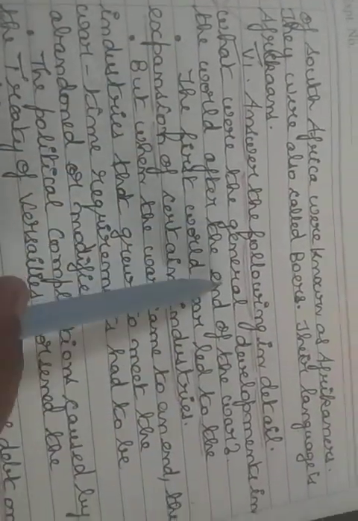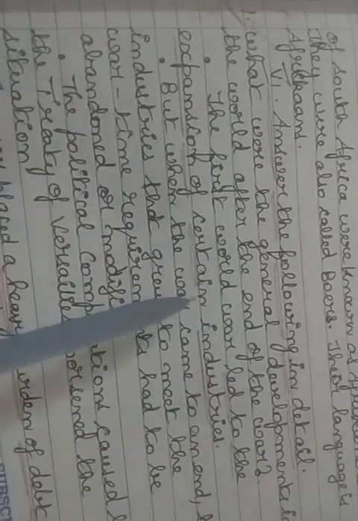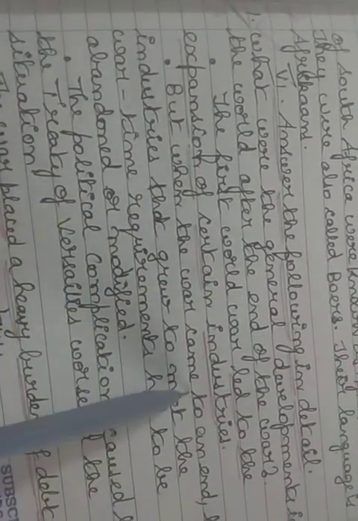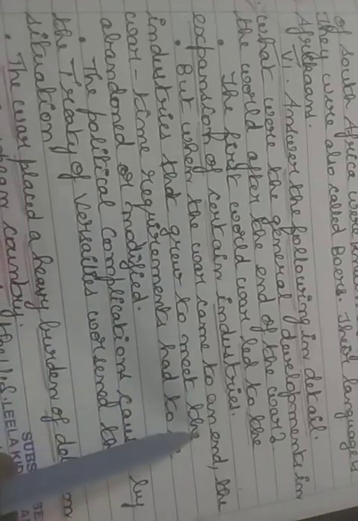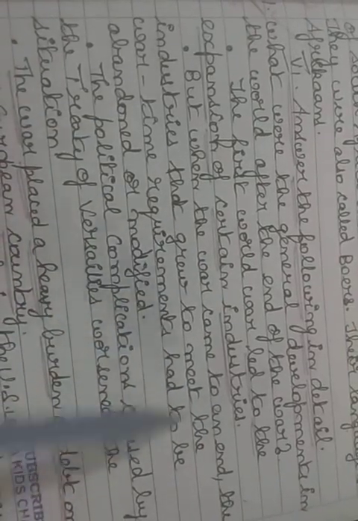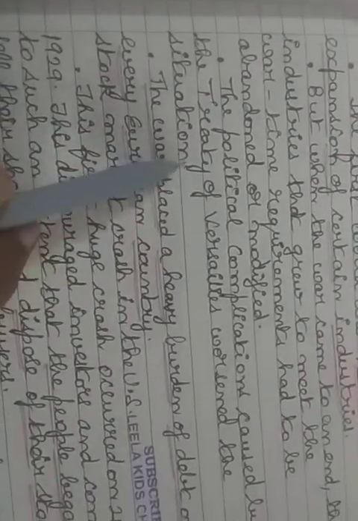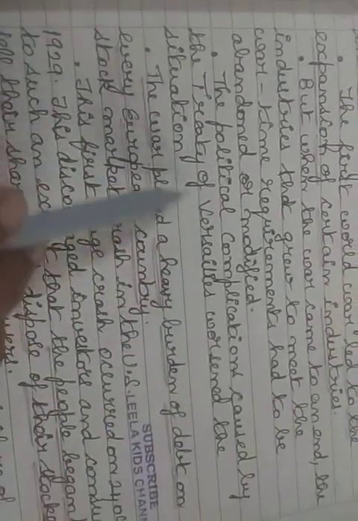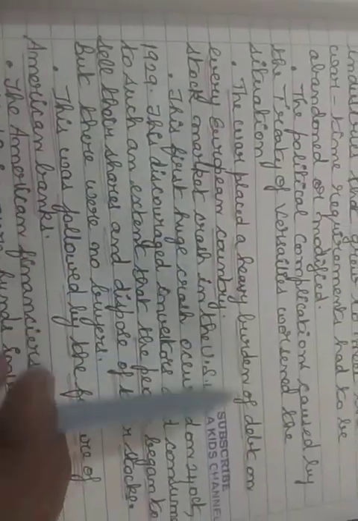What were the general developments in the world after the end of the war? The First World War led to the expansion of certain industries, but when the war came to an end, the industries that grew to meet the wartime requirements had to be abandoned or modified. The political complications caused by the Treaty of Versailles worsened the situation. The war placed a heavy burden of debt on every European country.